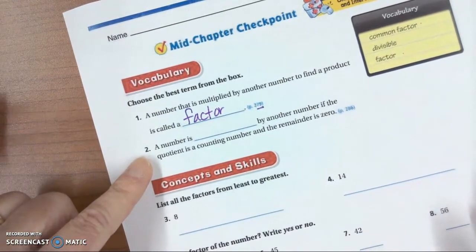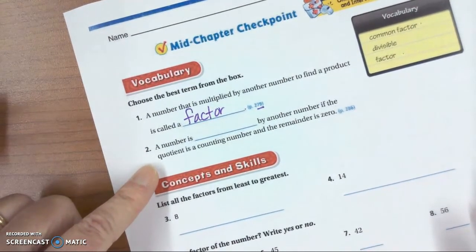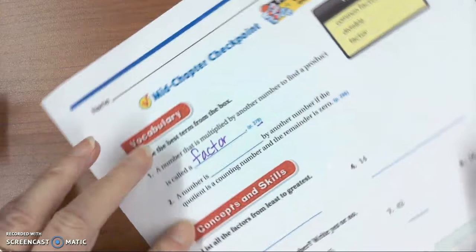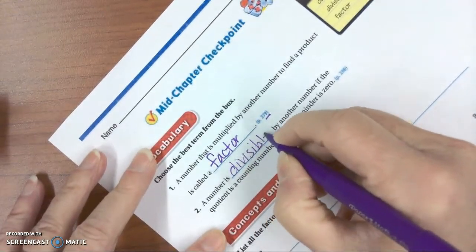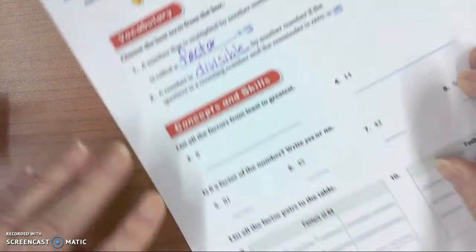A number is blank by another number if the quotient is a counting number and the remainder is 0. So that is divisible. And that's on page 286.